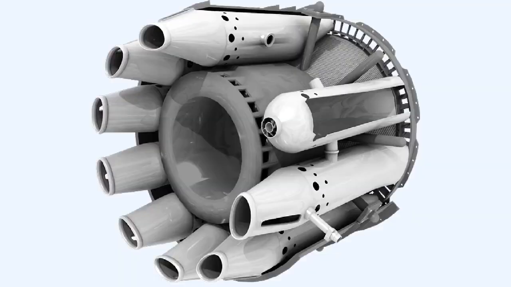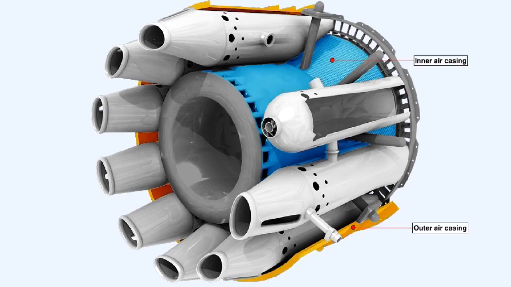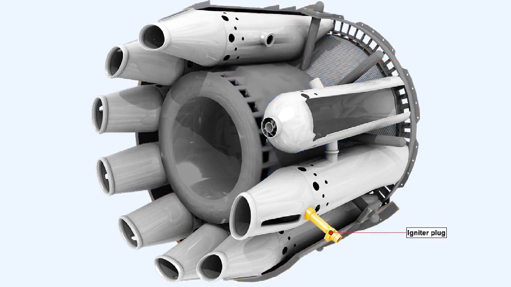The tubo-annular combustion chamber system, shown here, is sometimes also called the cannular or can-annular system. The tubo-annular combustion chamber system differs from the multiple combustion chamber system insofar as it does not have individual air casings for each of the flame tubes. A number of flame tubes are fitted within an inner and an outer air casing, which makes this system a more compact unit. Notice the position of the igniter plug.